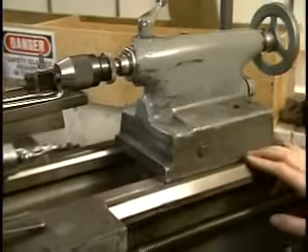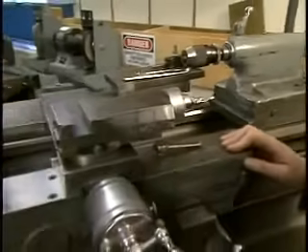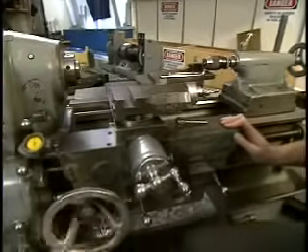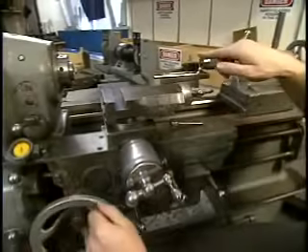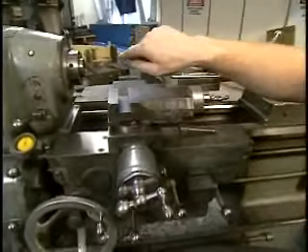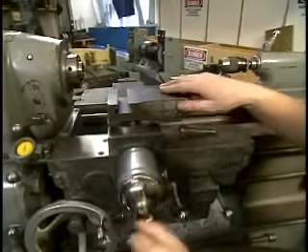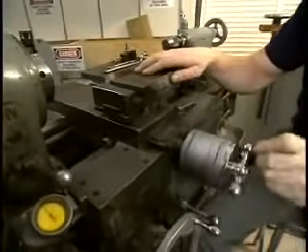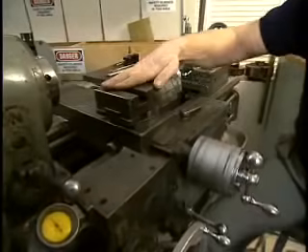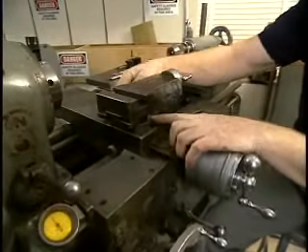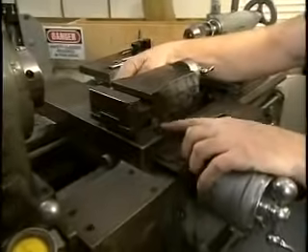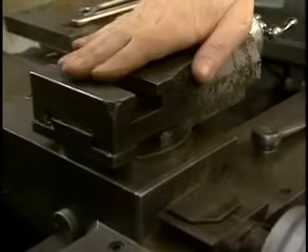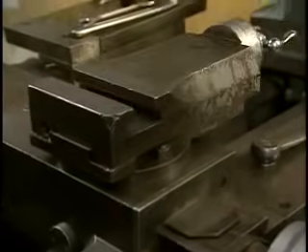Riding on the bed of the lathe is the saddle. This allows us to move tools along the sides of a part. The cross slide allows us to move tools across the face of a part. The compound is held down with 2 or more bolts. Loosening these bolts allows us to rotate the compound to a desired angle and then allows us to cut tapers in parts.